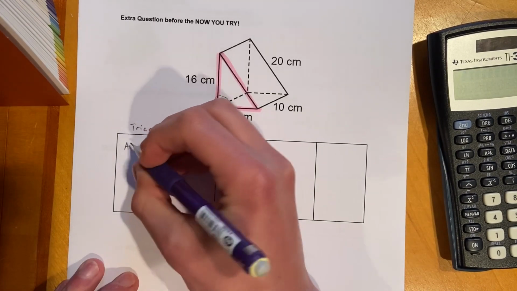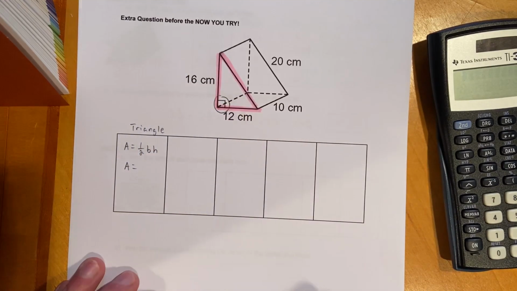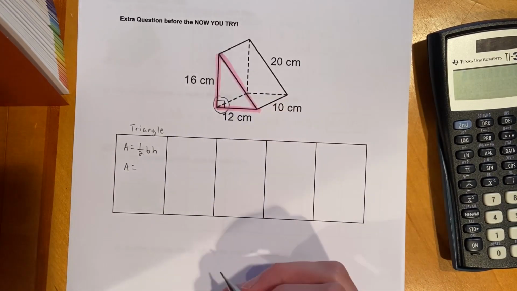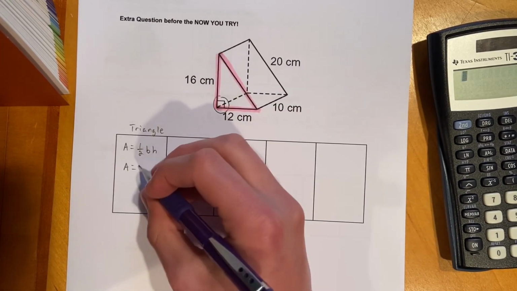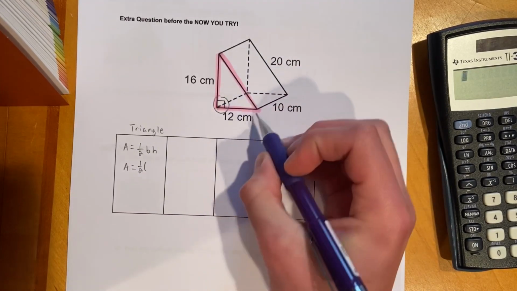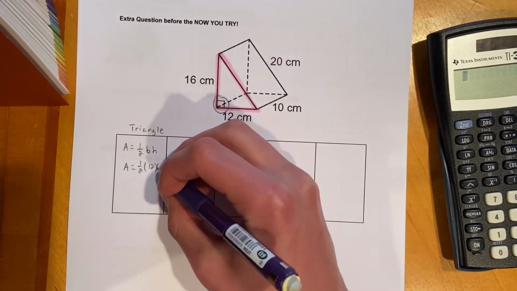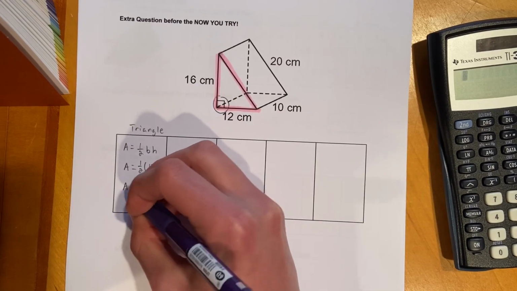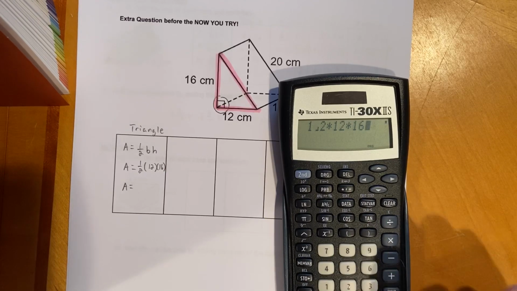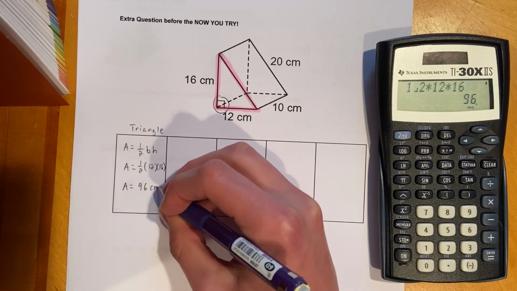So to find the area of my triangle, which is 1/2 base times height, the reason why I've circled my right angle is because it tells me which 2 dimensions I'm going to use in the area of a triangle formula. 1/2, which 2 dimensions make this right angle? Well, 12 and 16. So when I use those 2 dimensions, 1/2 times 12 times 16, I'm going to get my area of 96 centimeters squared.